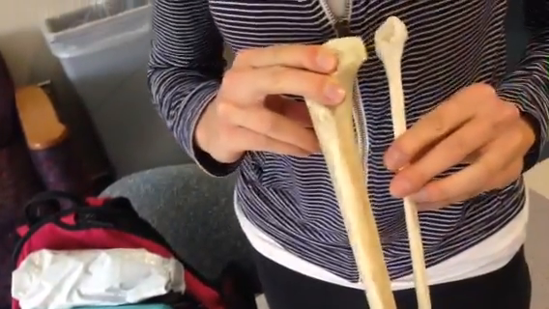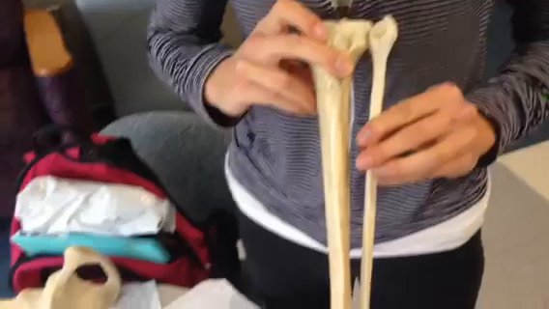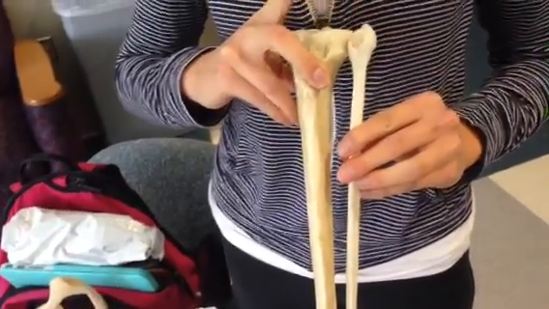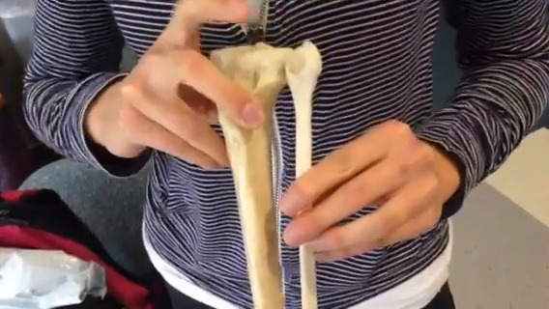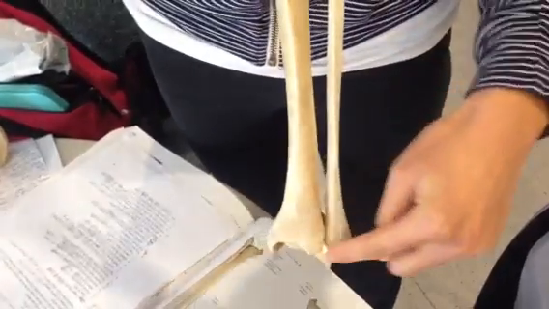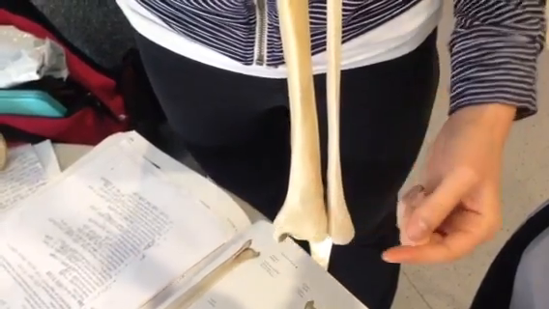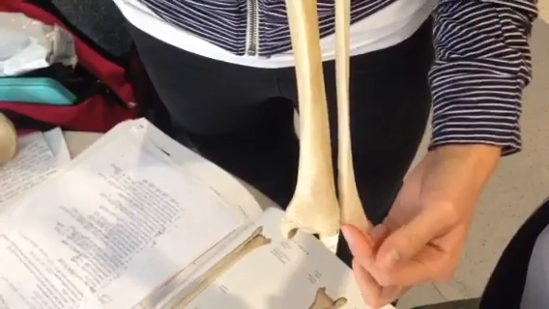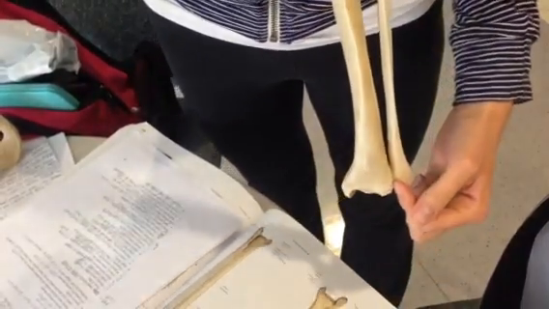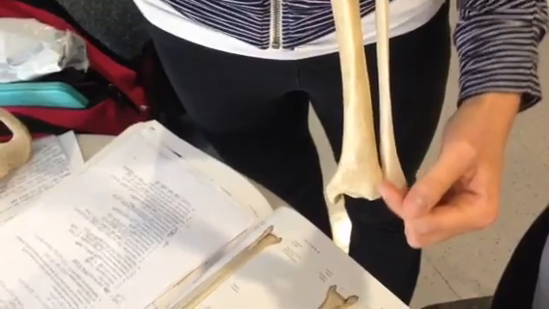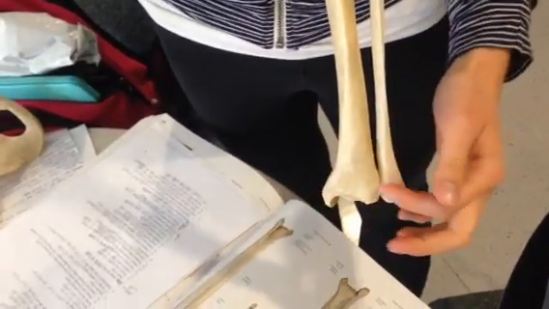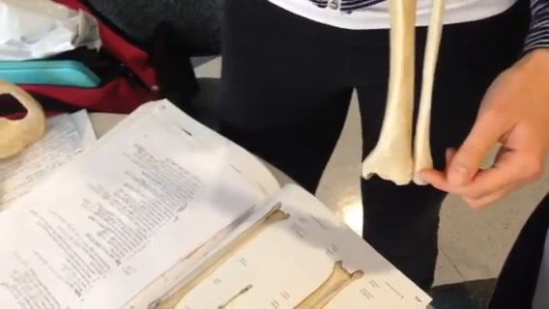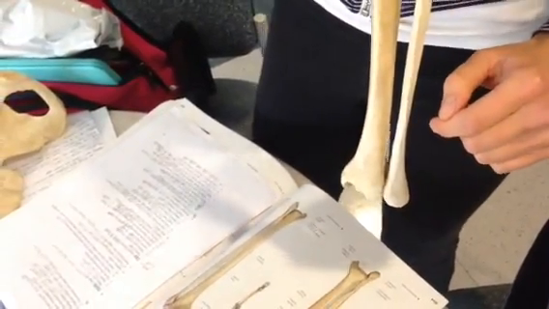Now to put the fibula back on, it goes like this. You have your proximal tibiofibular joint right here, and then your distal tibiofibular joint right here. And then once these two bones come together, the tibia and fibula, at the distal end you have the tibiofibular syndesmosis. So like symphysis, like where two things come together, syndesmosis is right there.